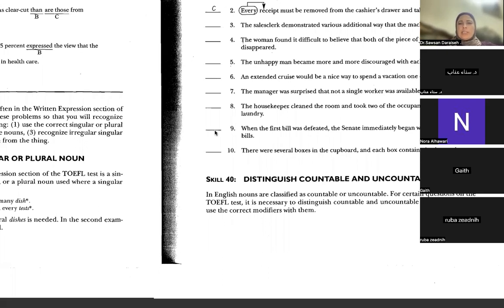Skill 40, distinguish countable and uncountable nouns. I think we have generally spoken about this topic and about the skill that we should distinguish between nouns when they are countable, and when they are uncountable. Okay, in English, nouns are classified as countable or uncountable. Some nouns are classified as countable and others are uncountable.